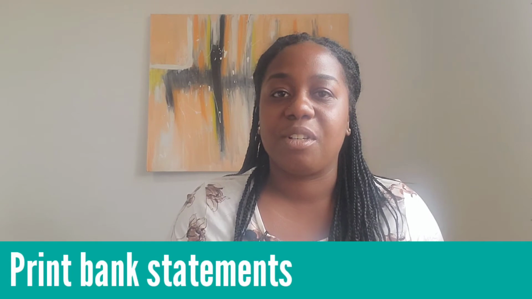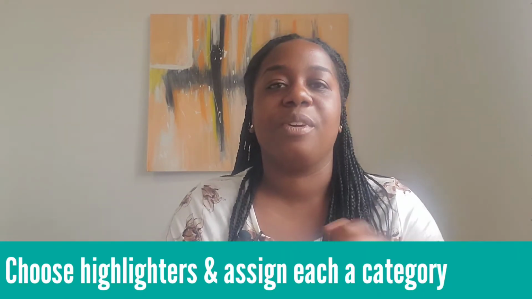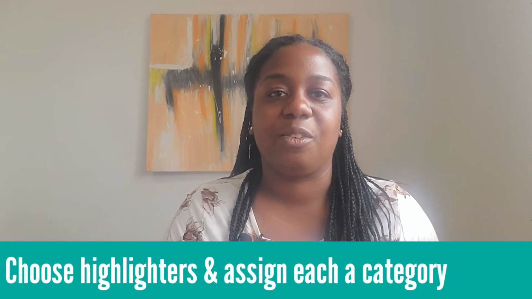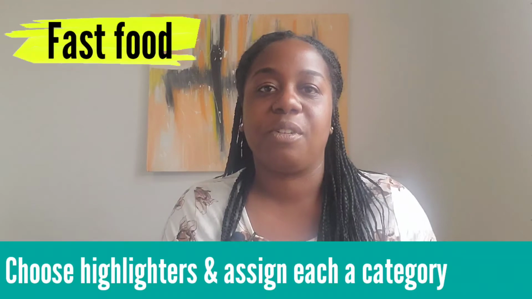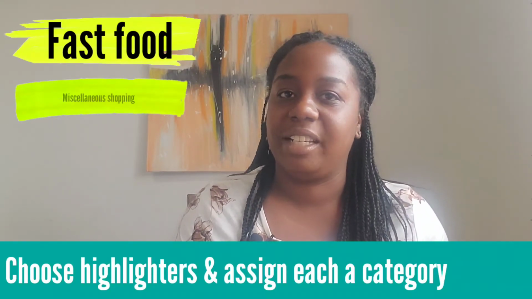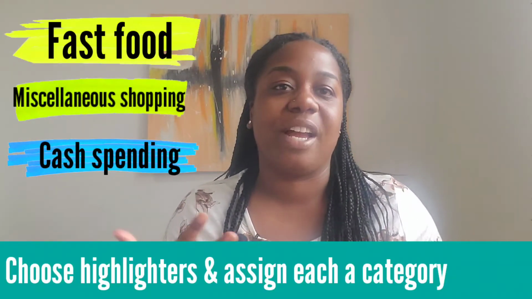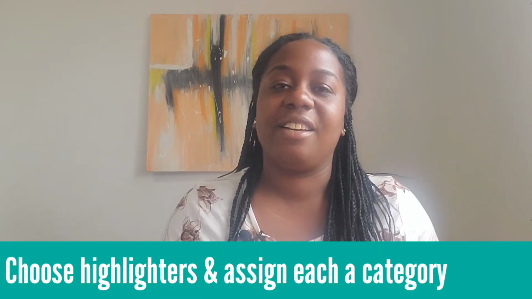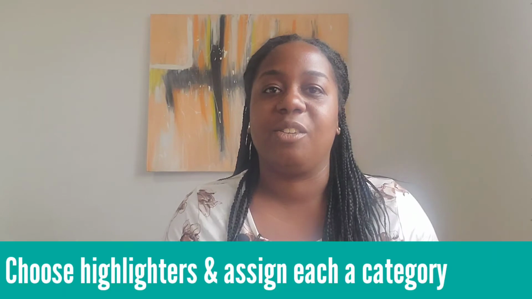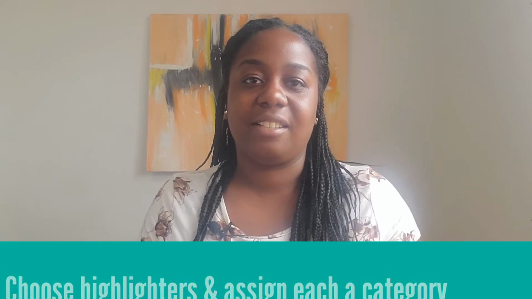Once you've decided on the spending audit that you're going to do, what I would say is to print out your bank statements or go through your bank statements, choose different colored highlighters and assign each highlighter a category. So you can go through and highlight everything you spent in that category. So if you're using a yellow highlighter, you might highlight all the times that you spent money on fast food. A green one might be all the times where you're doing miscellaneous shopping. The blue highlighter could be for all the times you're pulling out cash, but you can't really account for that cash, and so on and so forth. It could actually be a fun activity when you do it that way, as opposed to just scrolling and looking through bank statements and entering amounts into your Excel spreadsheet.